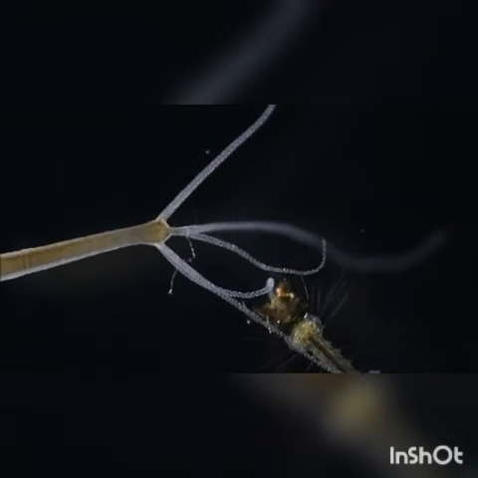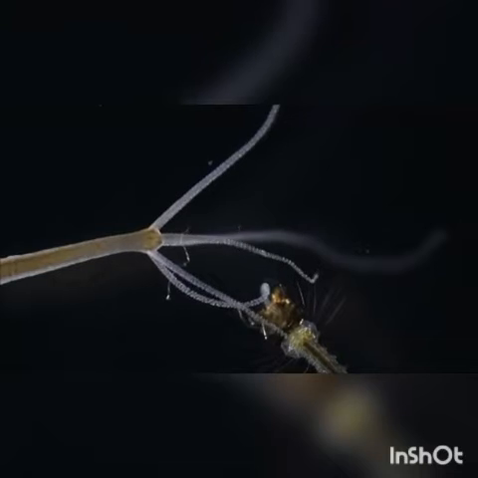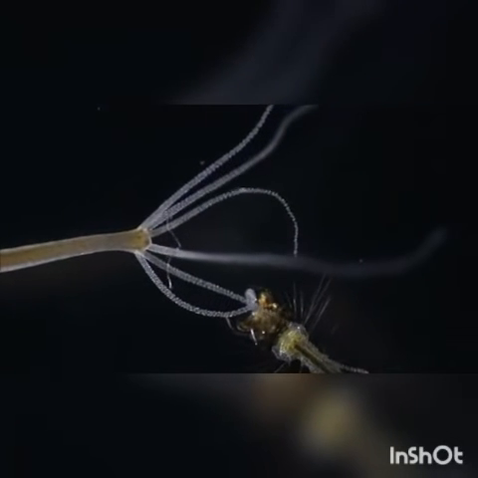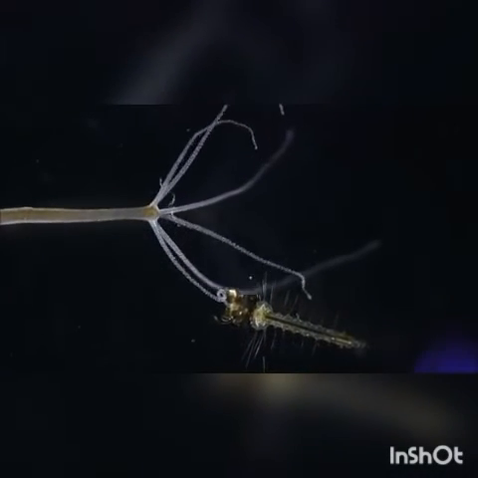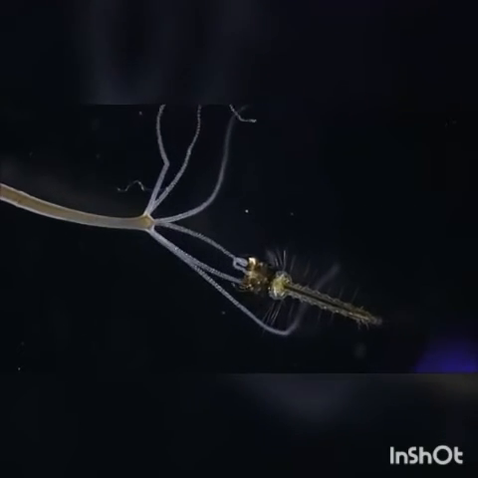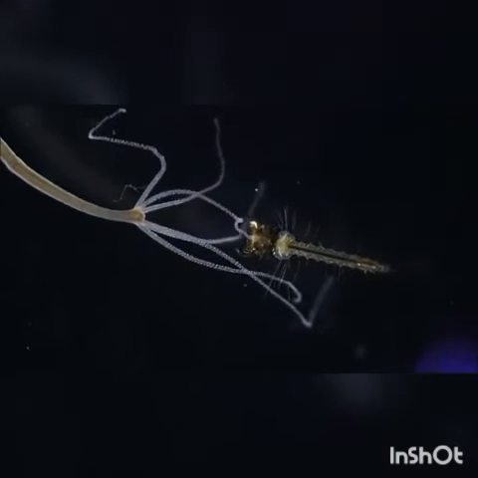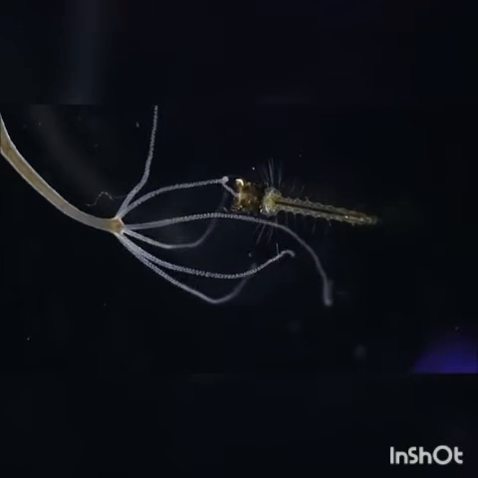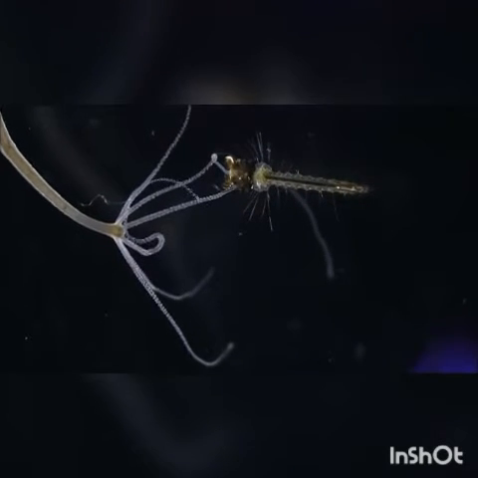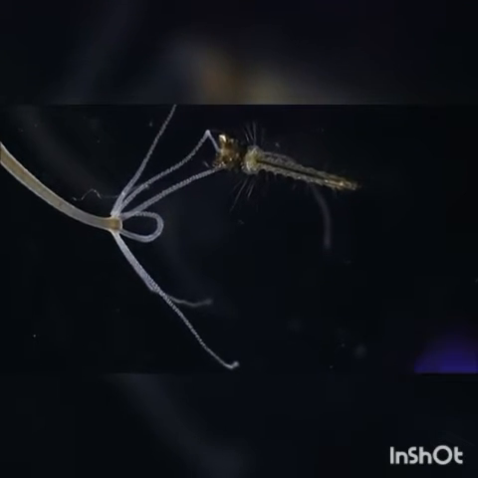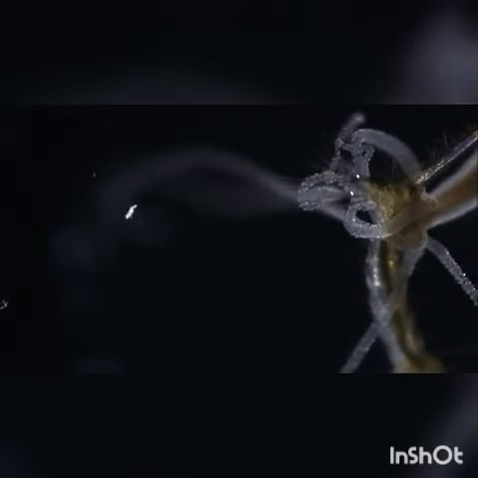Hydra is a simple multicellular animal. It has a number of tentacles around its mouth, which are used for ingestion of food. As we all know, ingestion is the taking in of food. It involves taking in the food through the mouth and eating it.